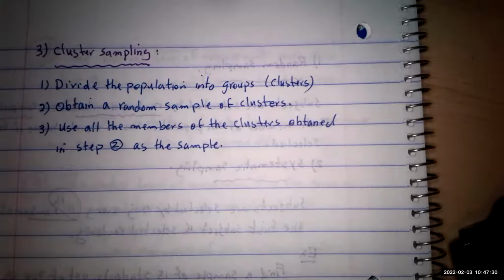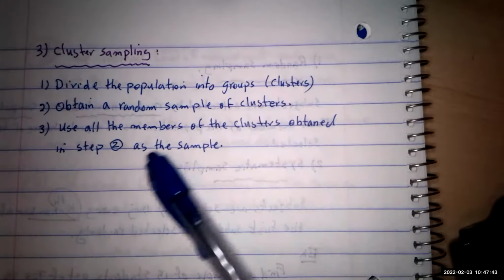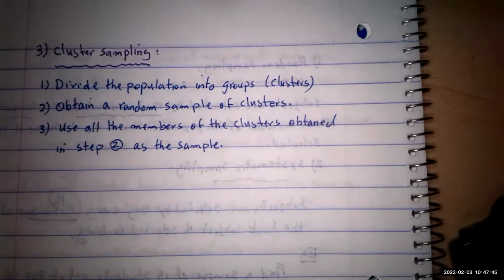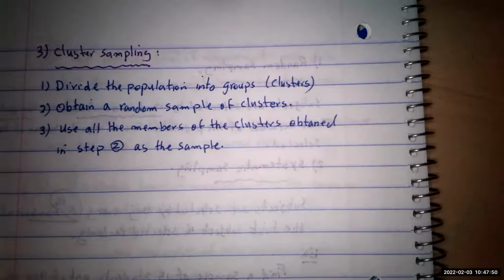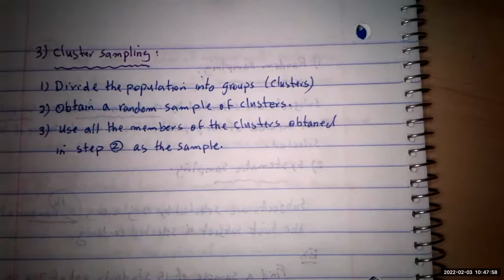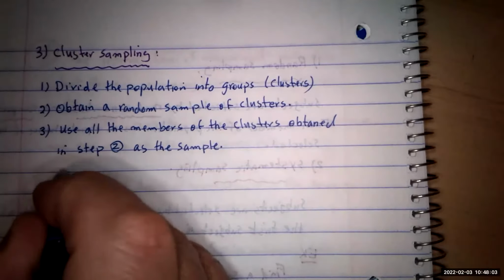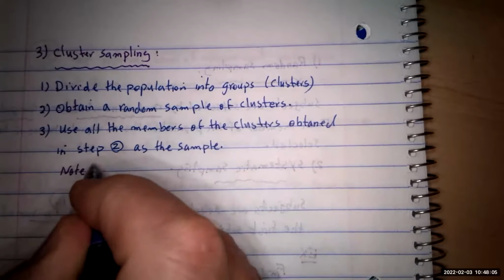But the only difficulty about clustering is that your sample must be representative of everybody in the population. The result of the clustering is not representative of everybody, because you may pick 2 or 3 zip codes, but the people living in different zip codes would have different ideas, different social backgrounds. So that's the only disadvantage of this. Just make sure that you know that this is the only difficulty.